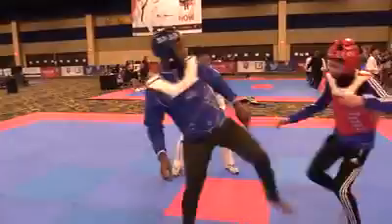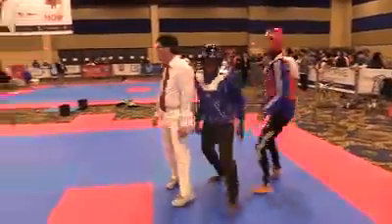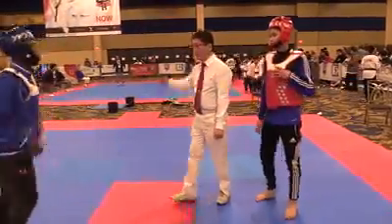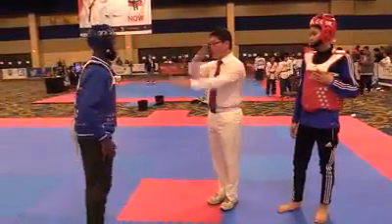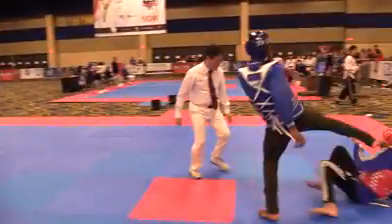Blue player delivers a cut kick, which is a legal technique, but attempts to kick a fallen opponent. And kicking a fallen opponent is a gamchum penalty.